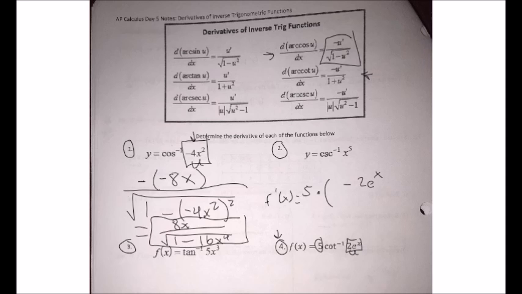E to the x is very, very nice. All over 1 plus 2e to the x squared. That's it. We are totally done. I can clean it up. Might as well. So let me just rewrite that here.